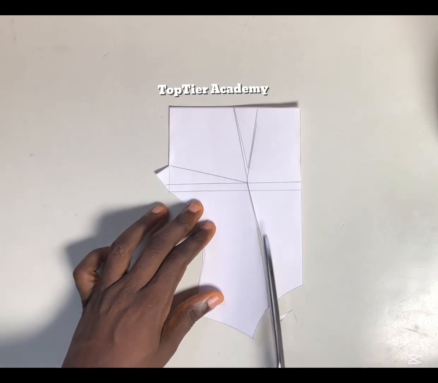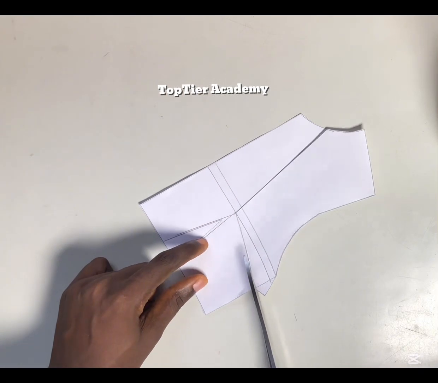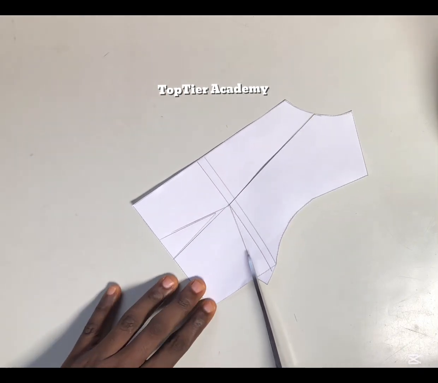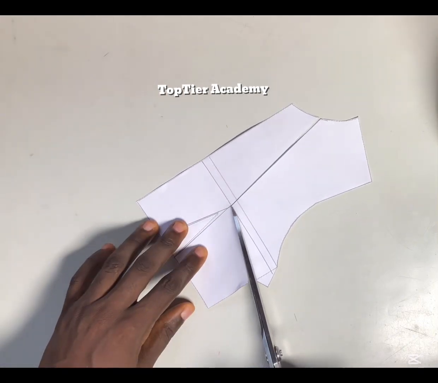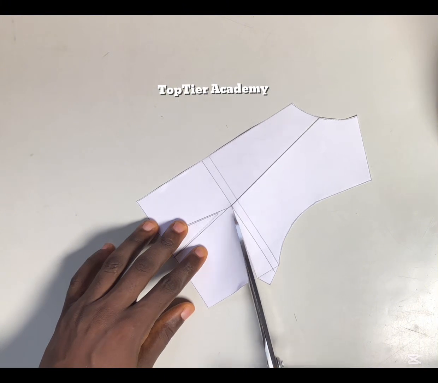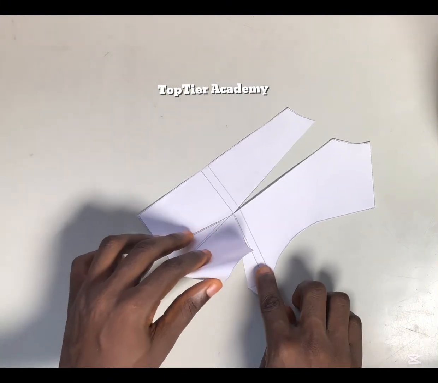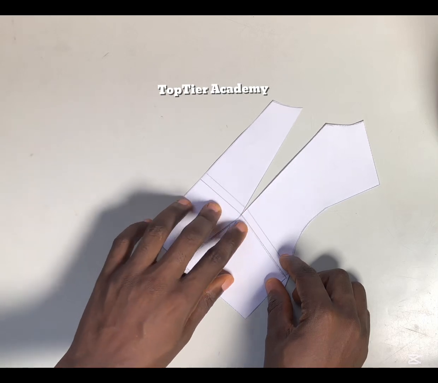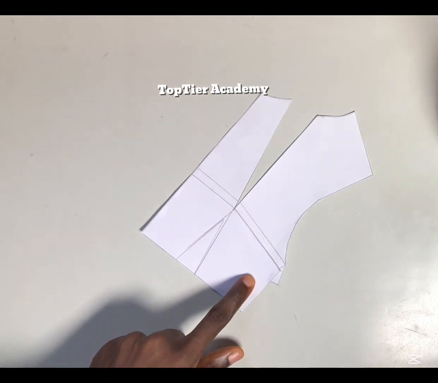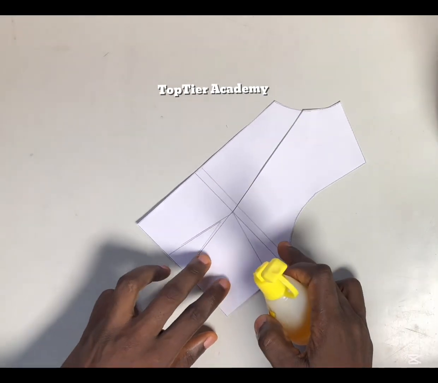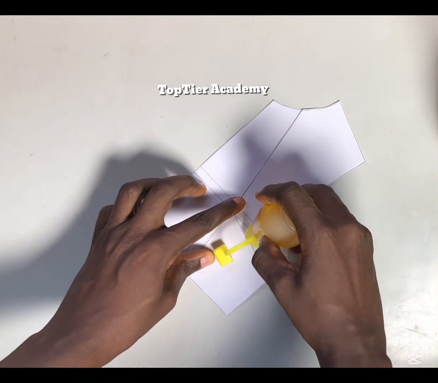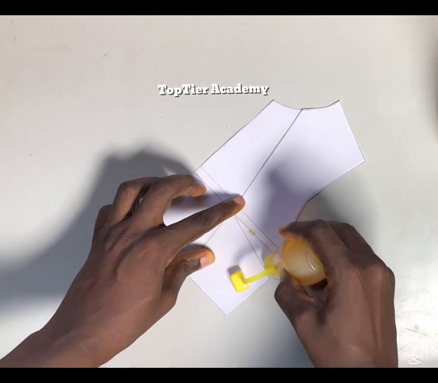So I'll just slash, get to the point, and then do the same thing for this other point as well, and close it off. So this is what you're going to have. Like I said, you can use a paper tape or your liquid gum to close this off.